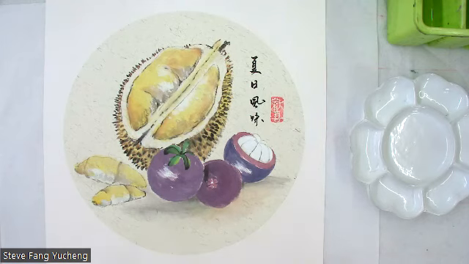So when we paint all these again, right? This class, I think, is more about transforming you from painting according to a painting, a reference, to painting according to a photo, right? So let me show you some of the photos of this.